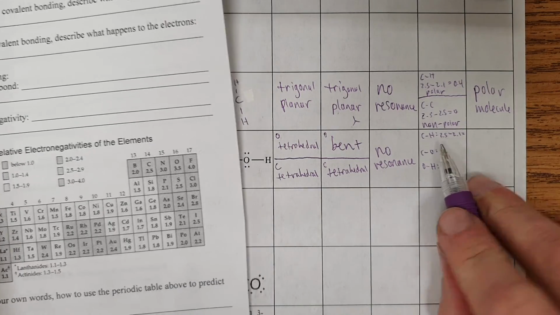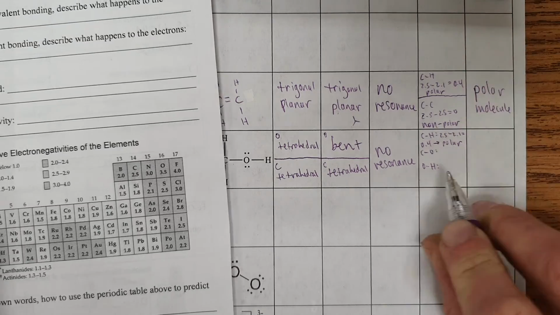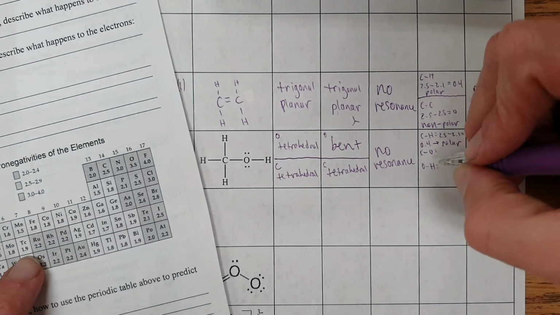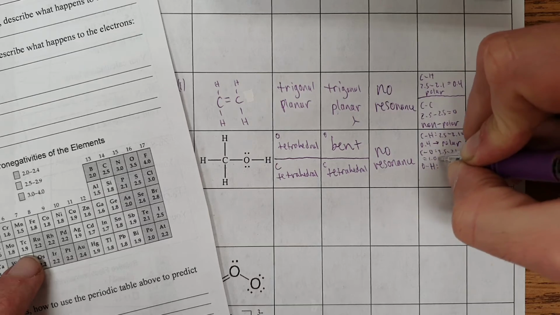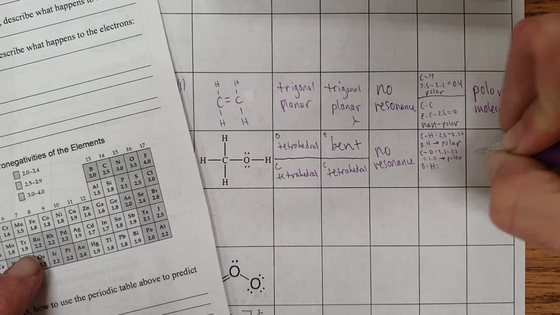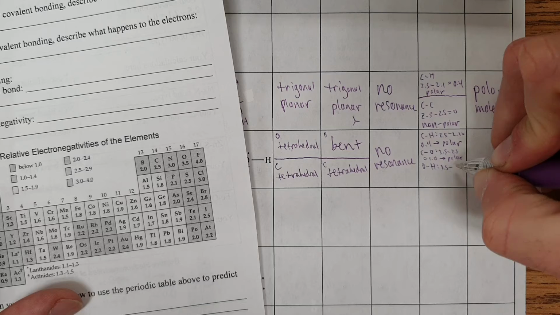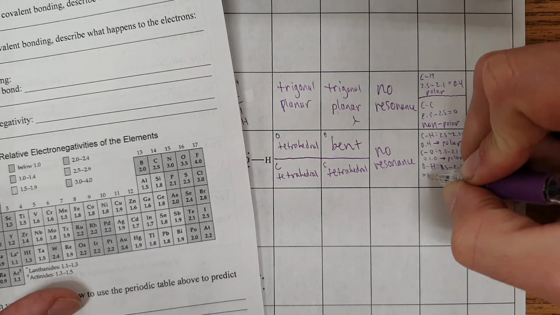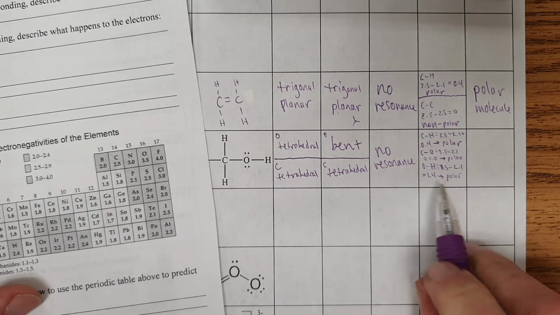2.5 minus 2.1 equals 0.4, which is polar. Carbon oxygen is 3.5 minus 2.5, which equals 1.0, which is polar. Oxygen hydrogen, 3.5 minus 2.1 equals 1.4, which is polar. So we got all polar bonds.